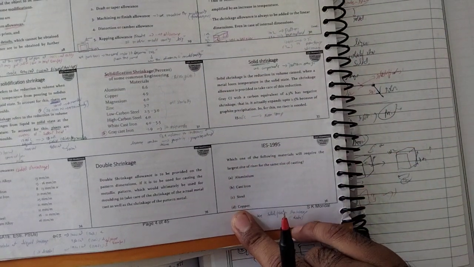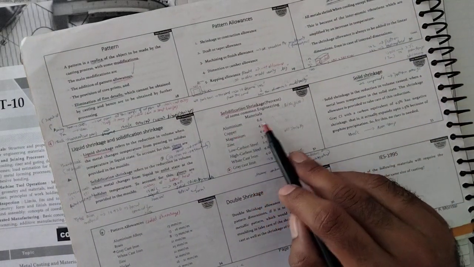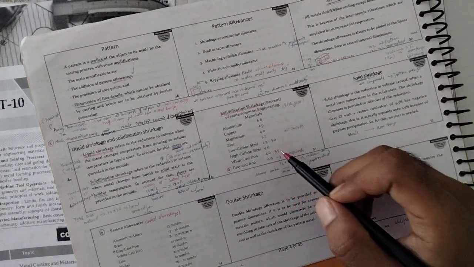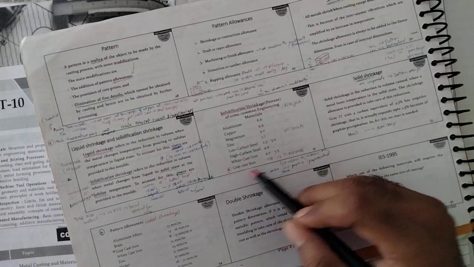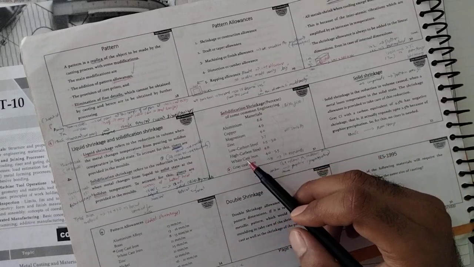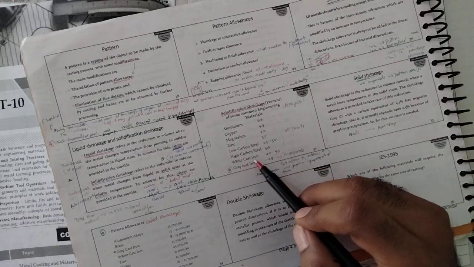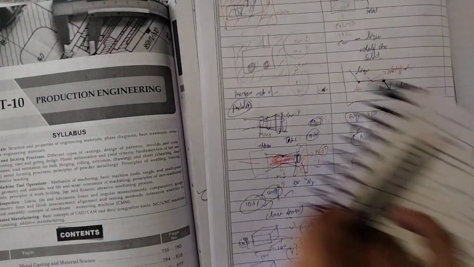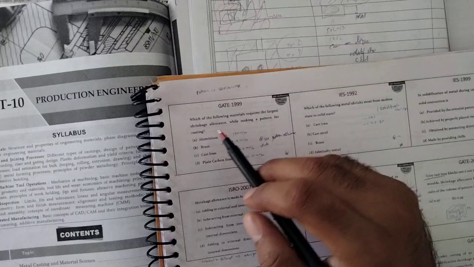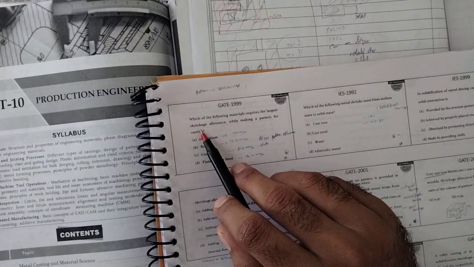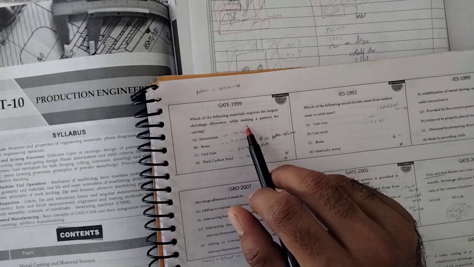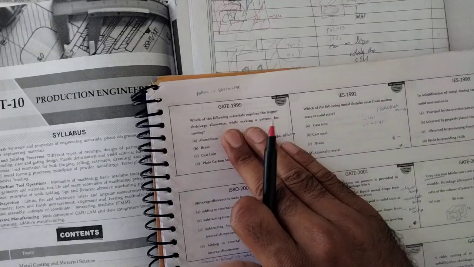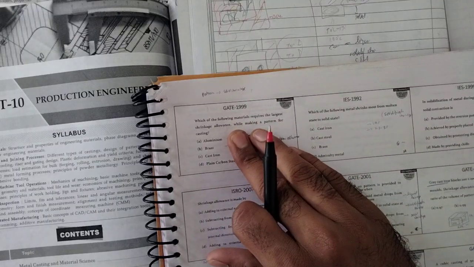So which one of the following metals, for a large size of casting, is aluminum? Okay, because you can see aluminum is literally the larger one. Aluminum, copper, and which one is the least? The least is gray cast iron. So next, low carbon, medium carbon, white cast iron. See, even white cast iron has literally 4.0 to 5.5. So aluminum is the highest. So next one, from 1998: which one of the following requires the largest shrinkage allowance while making a pattern for casting? While making a pattern for casting, which one is the largest we need?